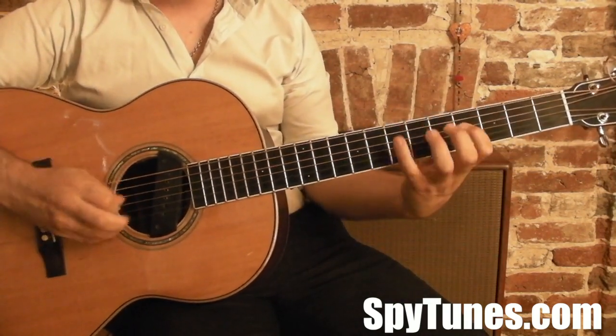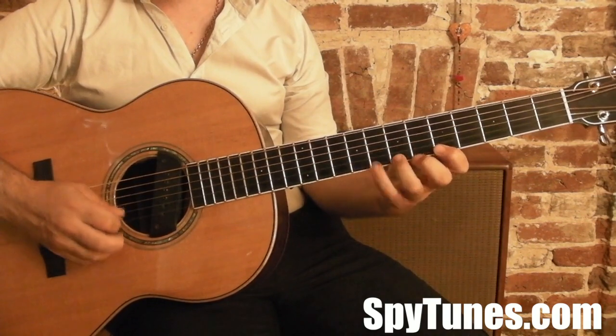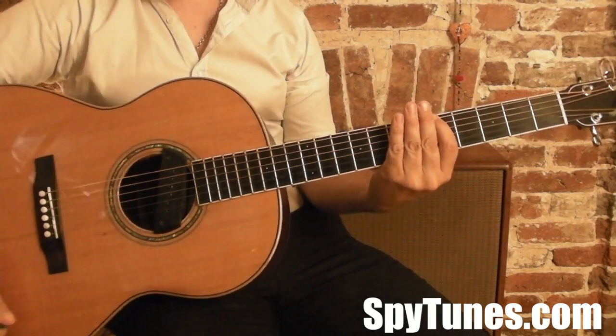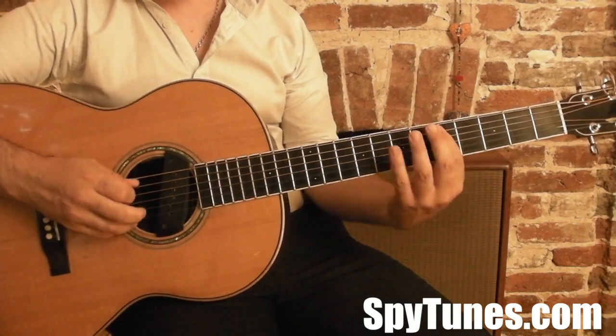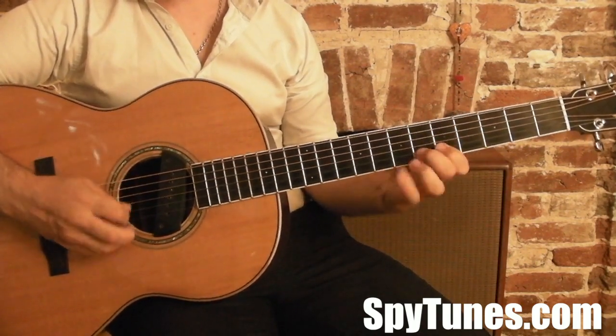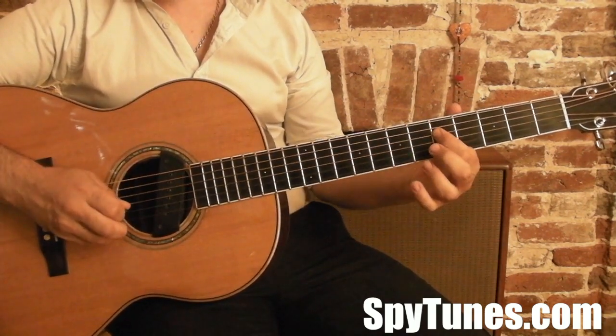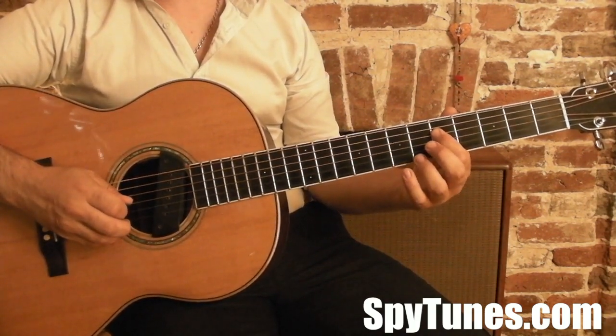E minor shaped Dorian. Around the cycle of fourths, closest shape possible. That's an A minor shape. That's a D minor shape in G minor.